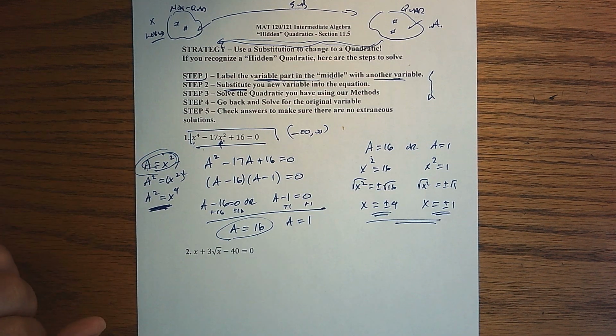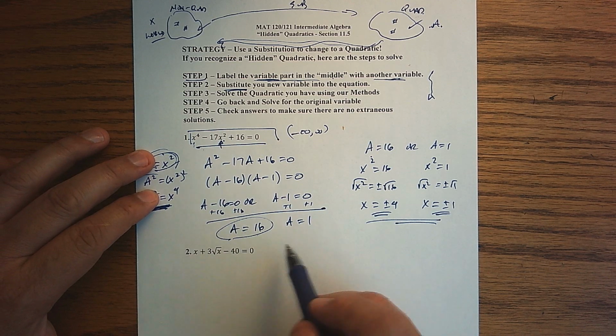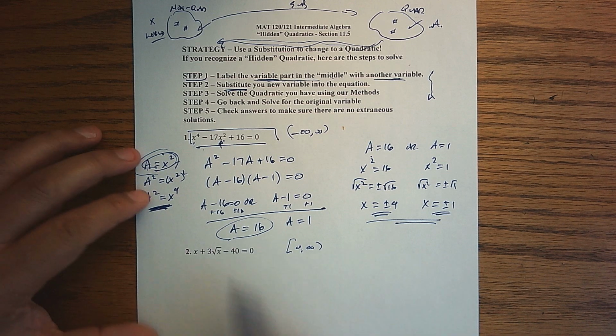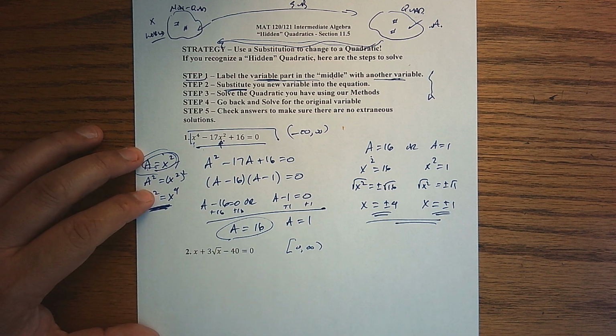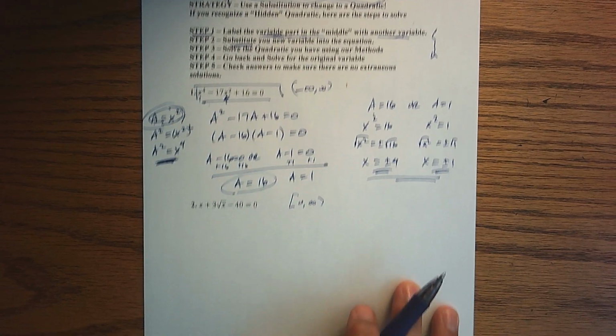So I'm not going to bother to check it. That's going to be different down here, because we already know, because of the square root, right, our domain is actually limited from 0 to infinity. So the possibility of having extraneous solutions is probably going to rear its ugly head. But this is how it's going to look for this next one, right?